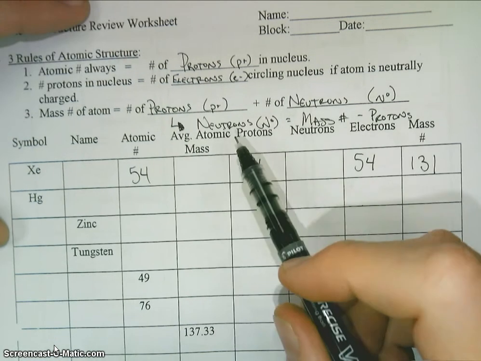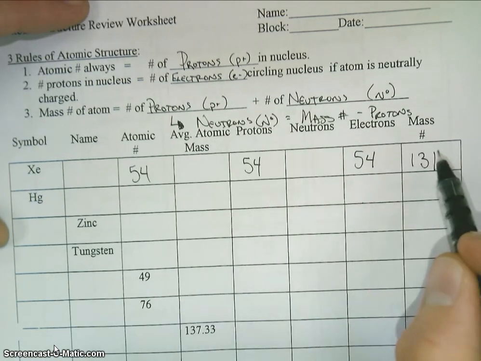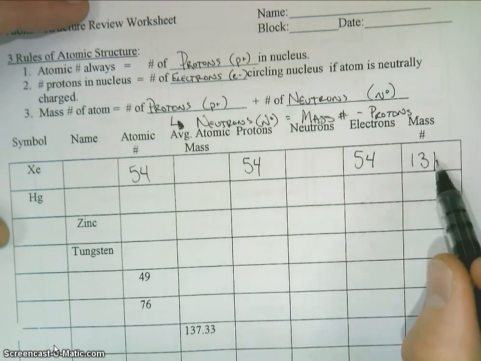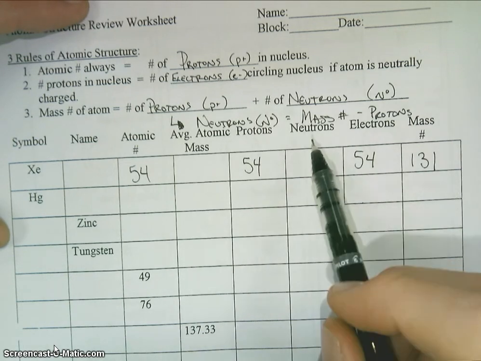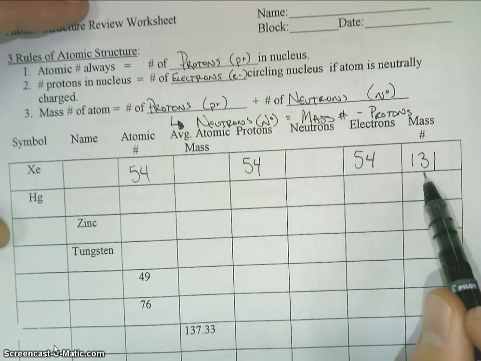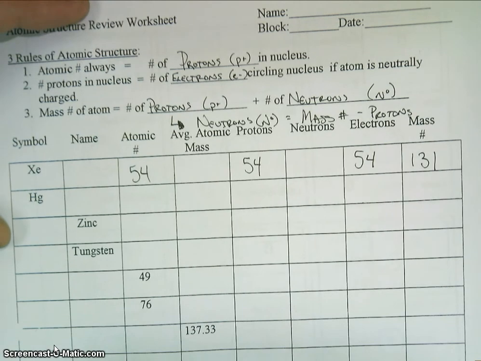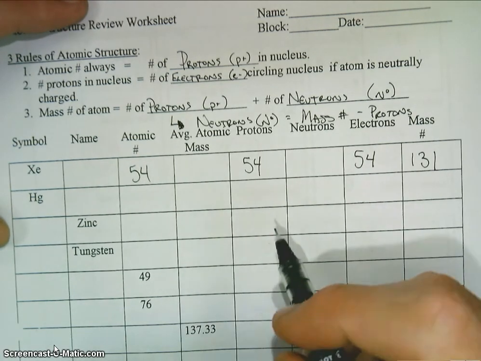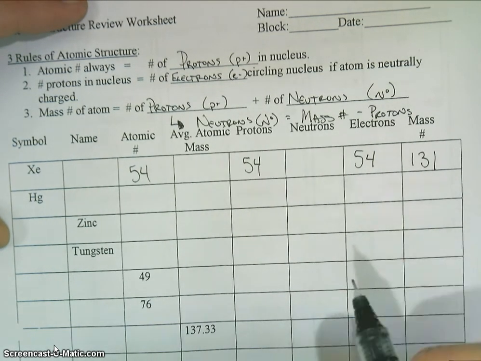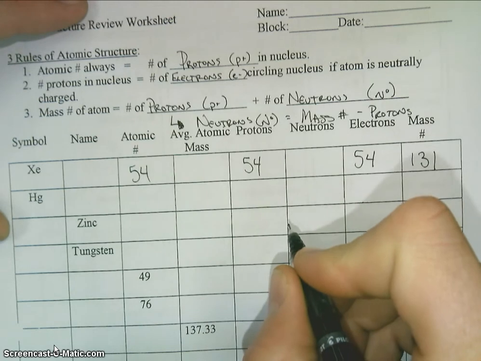Based off of rule number 3, to figure out how many neutrons we have, we need to do a little bit of math. We need to take our mass number minus our protons. So 131 minus 54, I believe, is 77 neutrons. Is that right? Yeah, that's right.